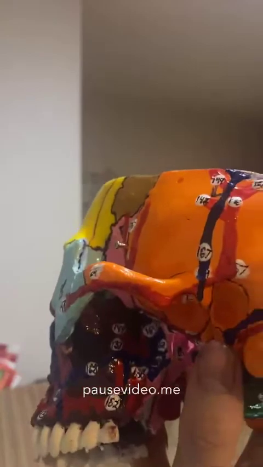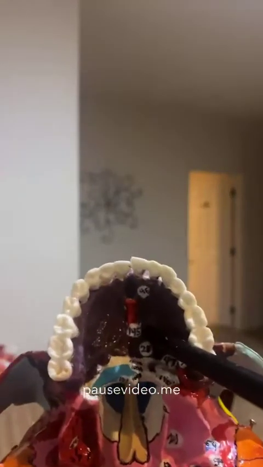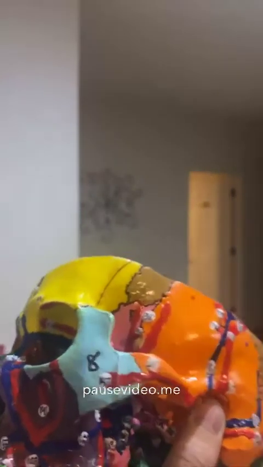Okay, up here we have 144, it is the sphenopalatine artery, right here. 145, the nasopalatine artery. 146, which is the superficial temporal artery. 147 runs along here, it is the transverse facial artery.